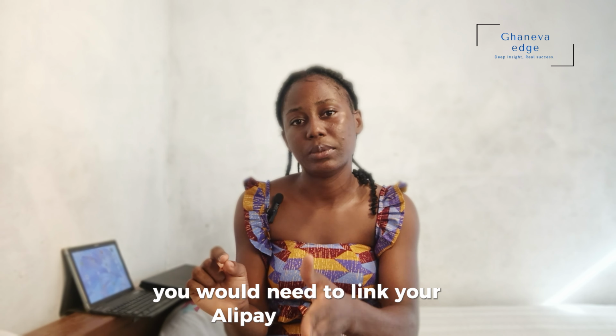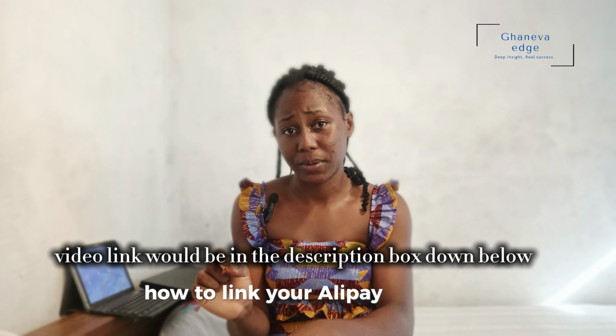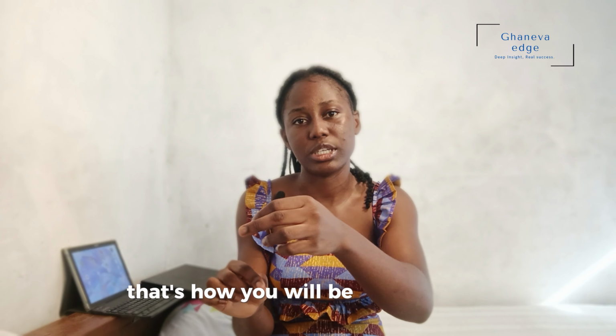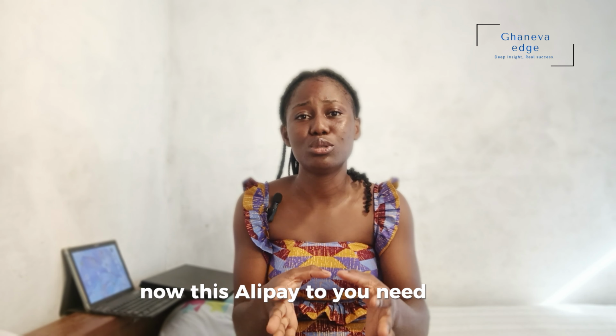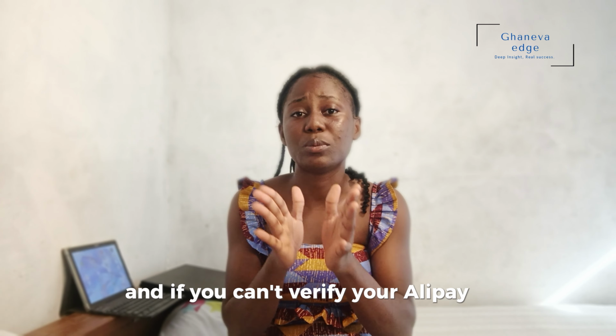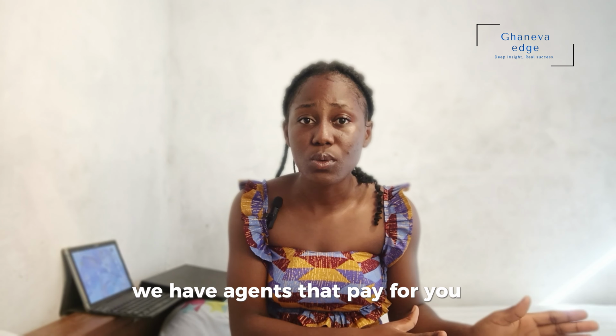Okay. So when you get your app, you would need to link your Alipay to the app. And I have that as well on the channel, how to link your Alipay to the app. There are a lot more details about that. So when you link your Alipay to it, that's how you will be able to pay your suppliers. Now with this Alipay, you need to verify it. And if you can't verify your Alipay to pay yourself, we have agents that pay for you as well.